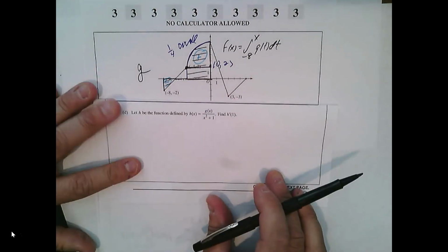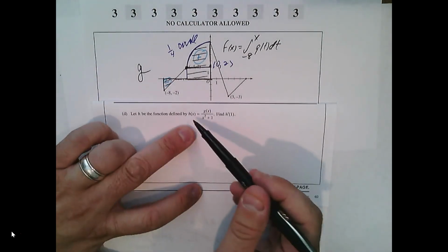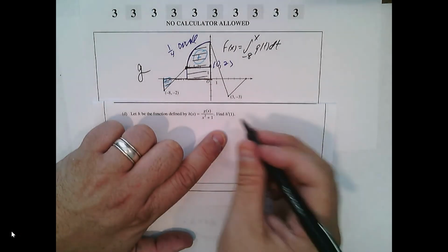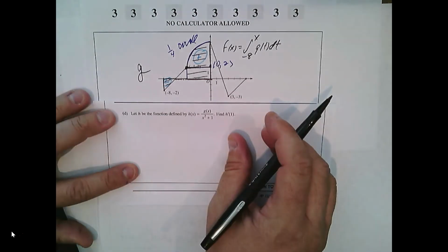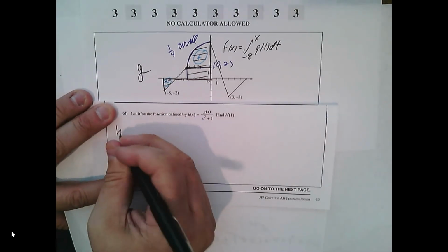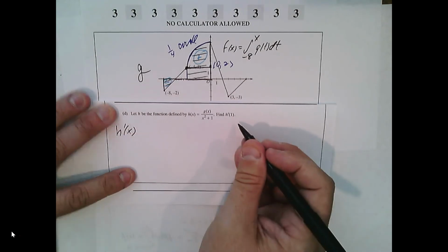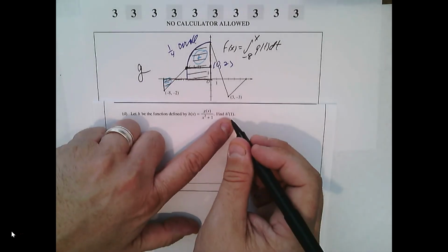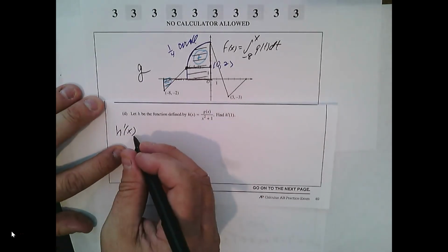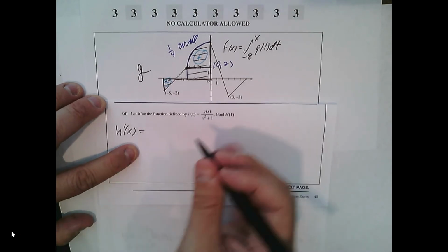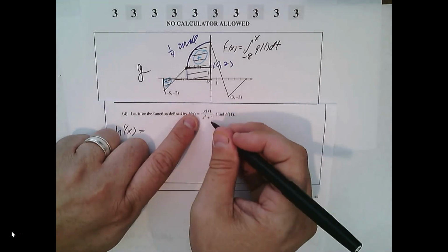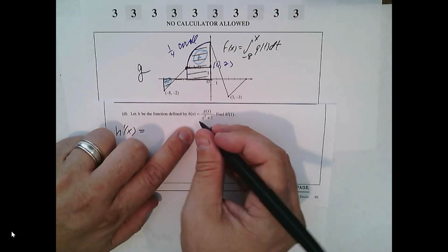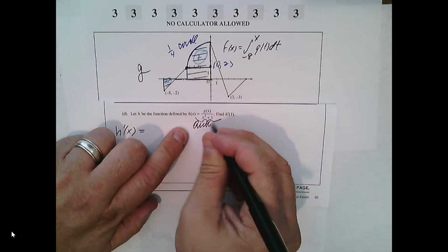In part D, we're told to let h be the function defined by h of x equals g of x divided by x squared plus 1, and then we need to find h prime of 1. All right, well, I know I talk about this in class all the time. If you're going to find h prime, or the value of the derivative at a point, you first of all find the derivative. So h prime of x. How am I going to take the derivative of g of x over x squared plus 1? That's right, quotient rule.